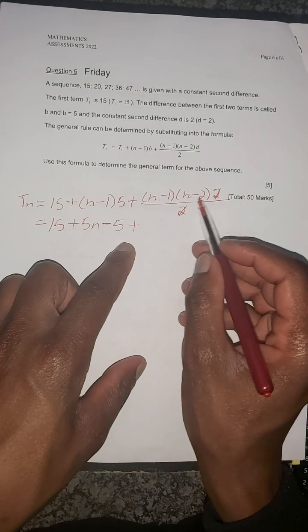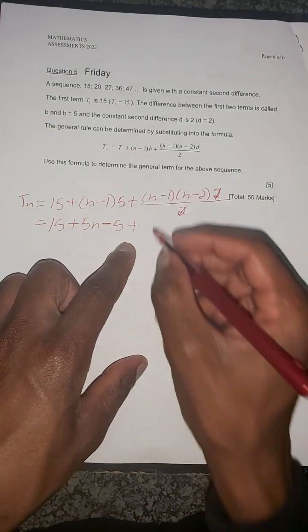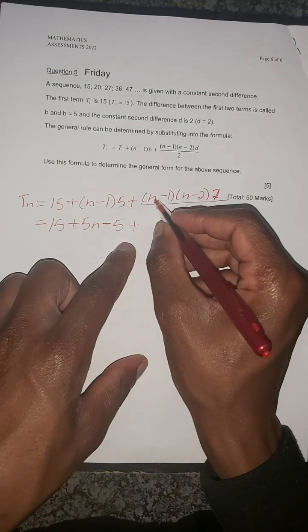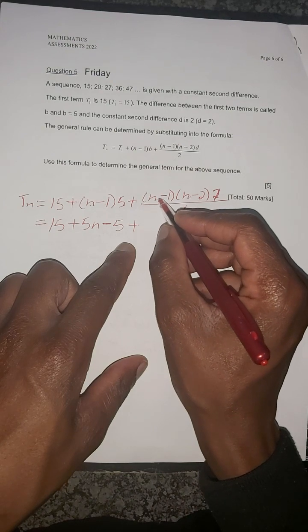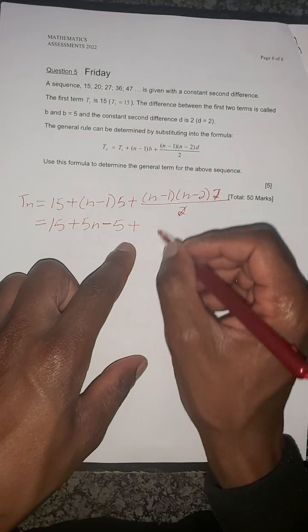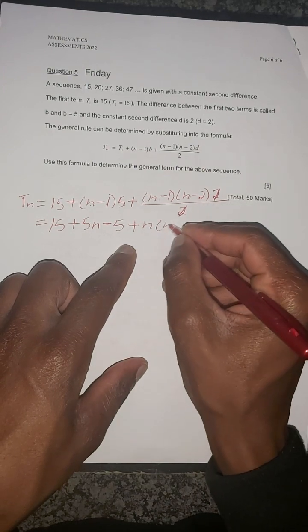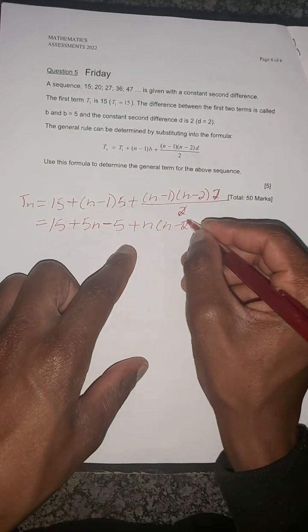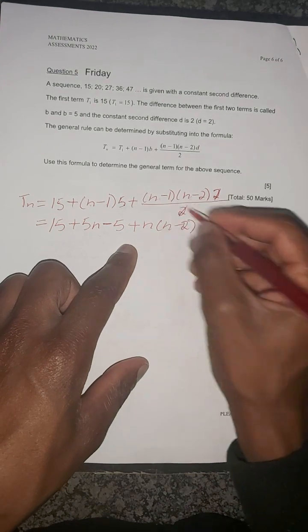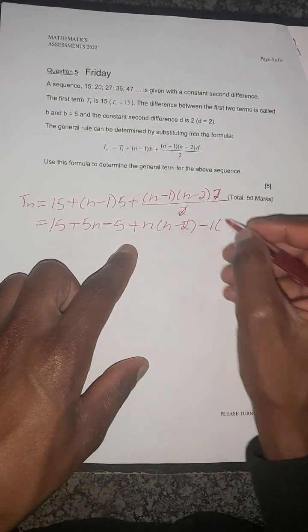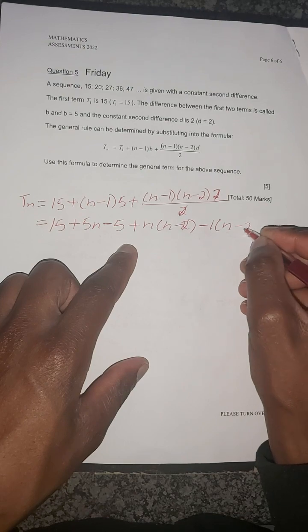So let's use the distributive law to solve these two brackets. I take what is inside the first bracket, the first term, which is n, multiplied with the second bracket, n minus 2, and then I check minus 1 multiplied with the second bracket, n minus 2.